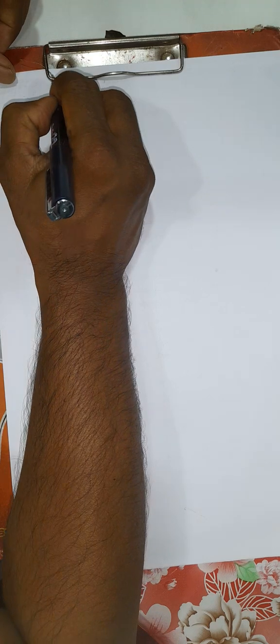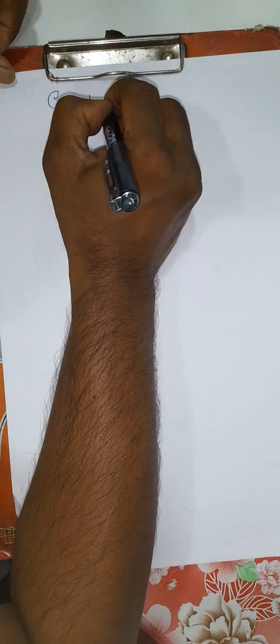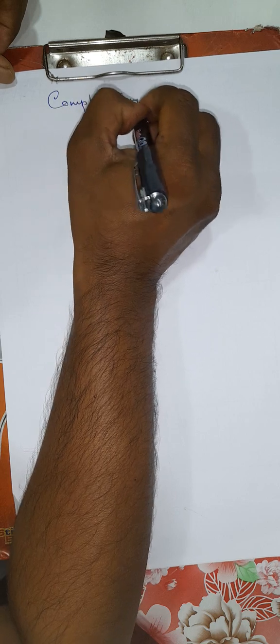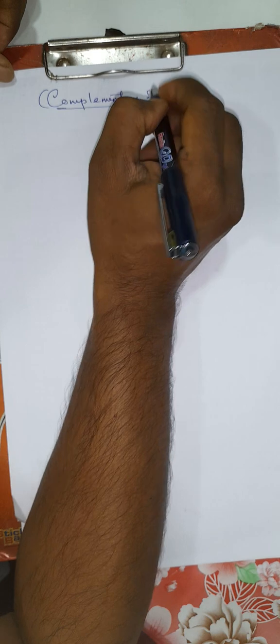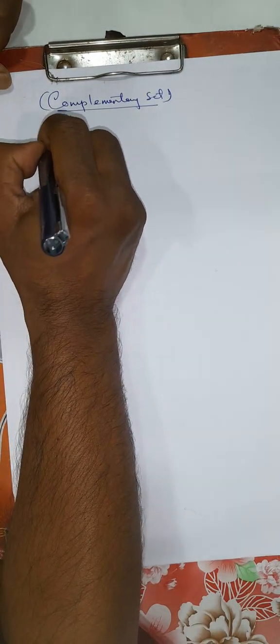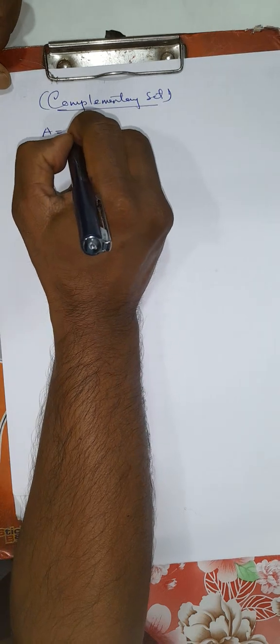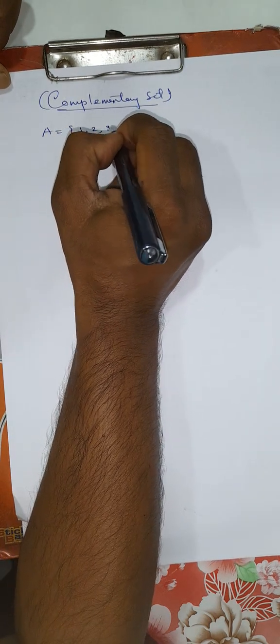Next thing we will discuss here is complementary set. Say, for example, A equal to {1, 2, 3, 4}, there are 4 elements.